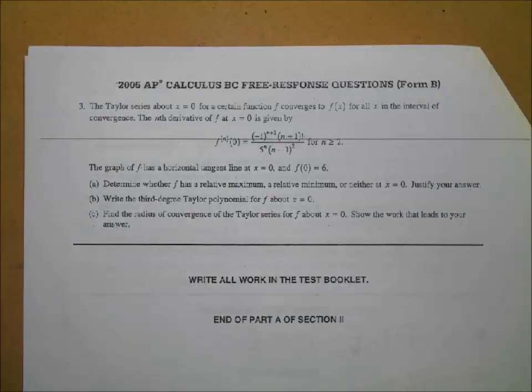Letter A. Determine whether f has a relative maximum, a relative minimum, or neither at x equals 0. Justify your answer. So, how can we do this? Ideas here. Kara? Okay, so we can use the first derivative test. So first we want to identify, so I guess it's 0. We'll see if the first derivative changes from negative to positive around x equals 0.